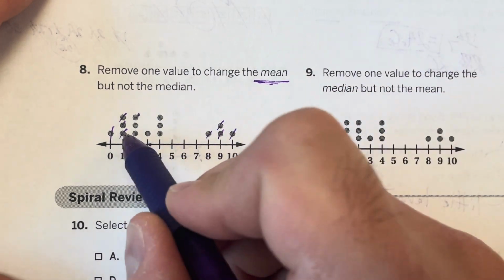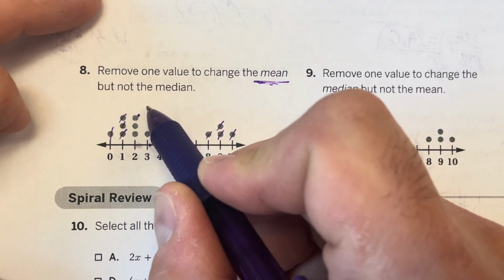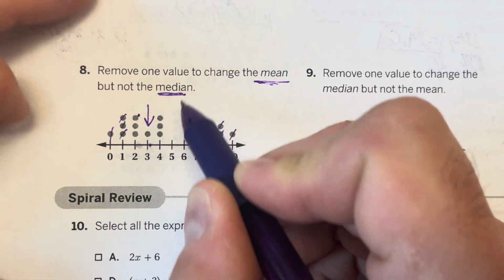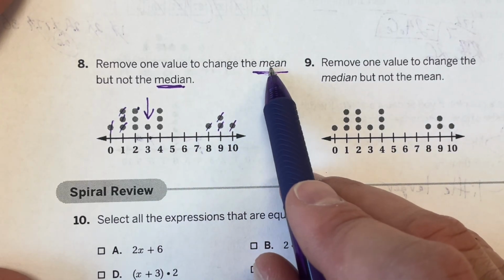Let's see, or highest, lowest. And then we're gonna have these 3 cancel out with that 3. 3 is the median right now. 3 is the median, so I don't want that value to change. But I do want to change the average.